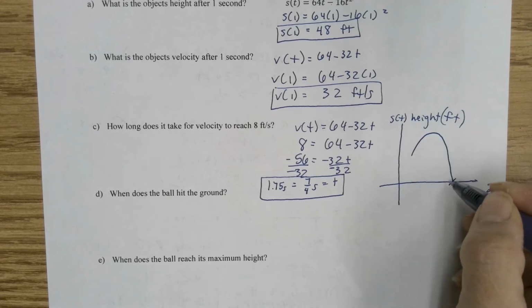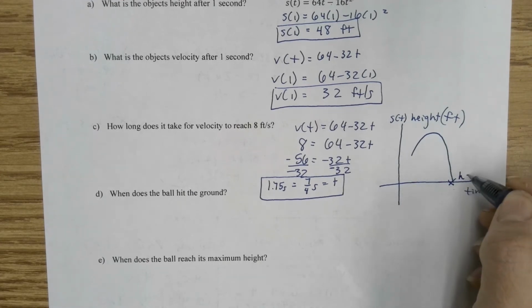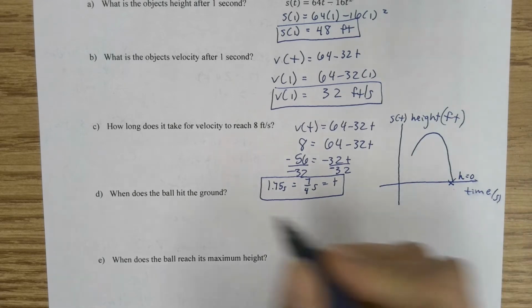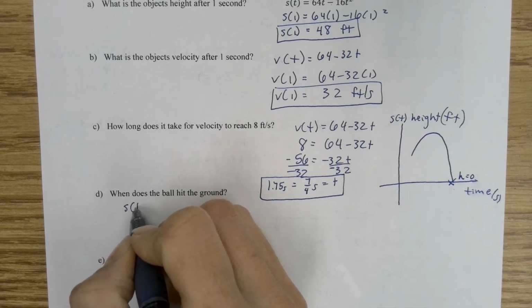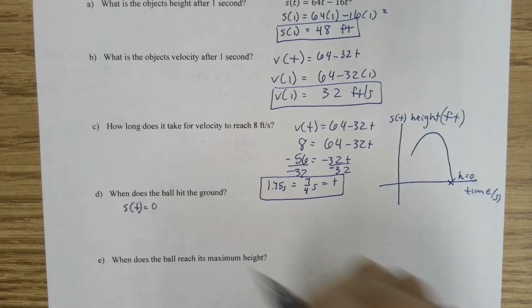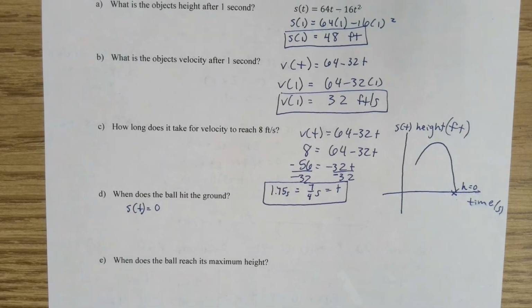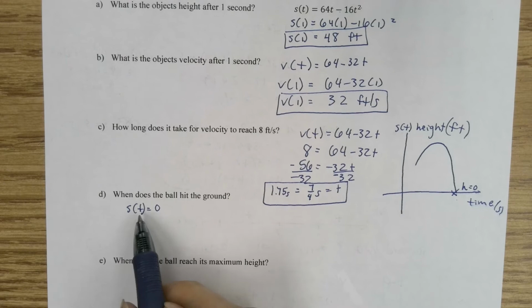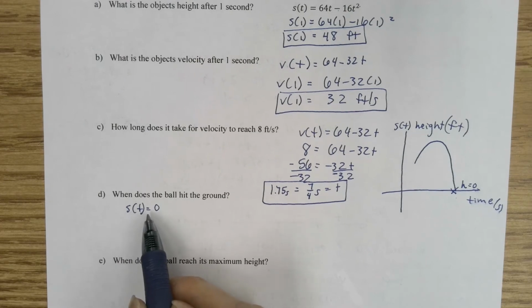Well, what do I know about that moment when it hits the ground? I know that my height is 0, which means I know that my S of t is going to be equal to 0. So what we're going to do, we are going to set S of t equal to 0.